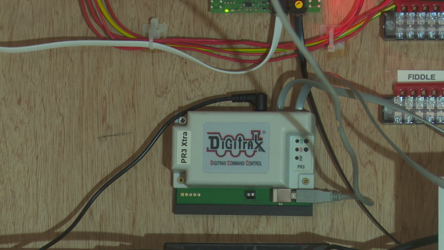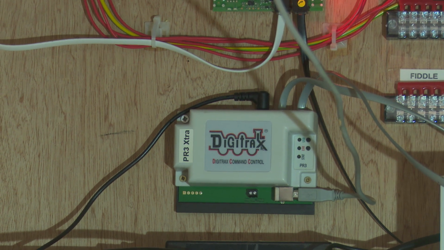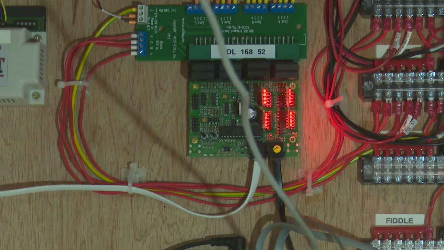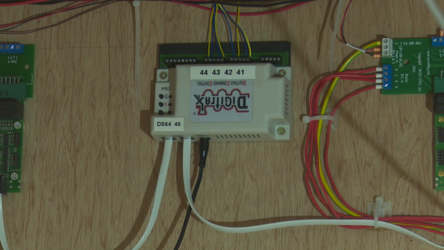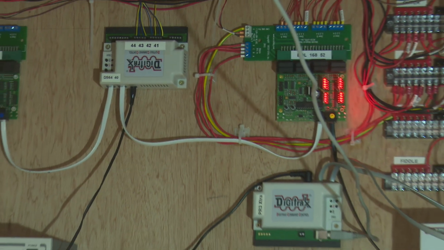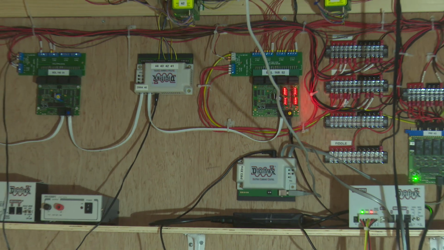Regarding the individual components, this is the PR3, which communicates with a computer. This is a BDL168, and these are the DS64s, which control the points. And really everything else is just duplicated.